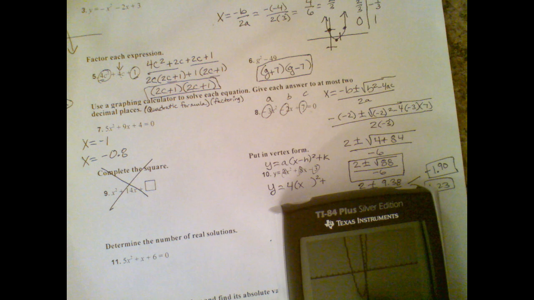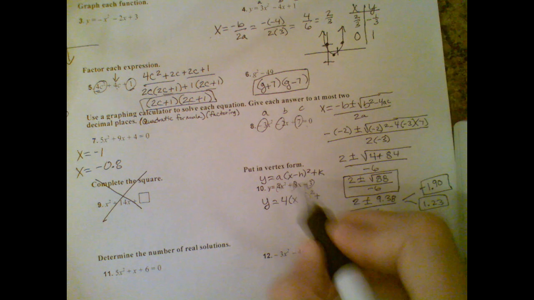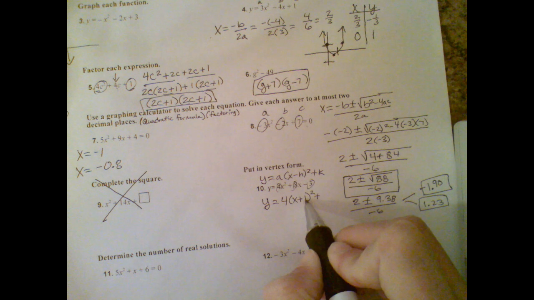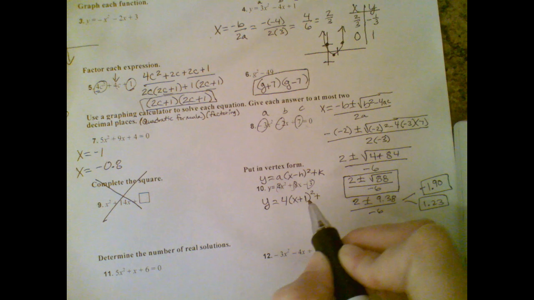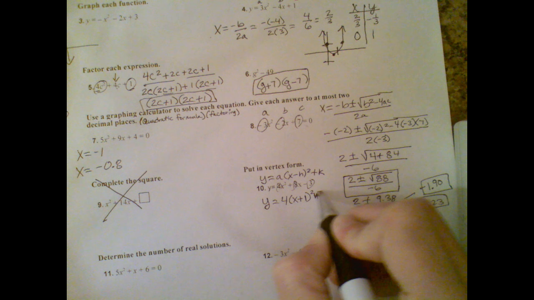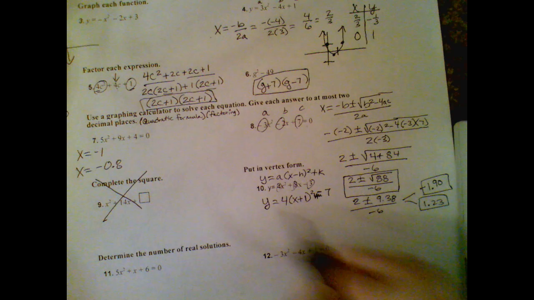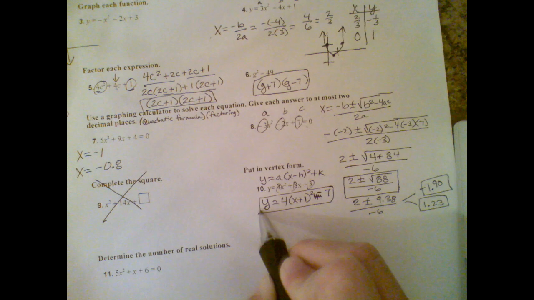Okay, we need to find that vertex. We're going to go to second trace, minimum. We want to go left bound, so to the left of that vertex, then right bound, to the right side of that vertex, and we get negative 1 at negative 7. So since this is going to the left 1, we want to do the opposite, so we're going to add 1, which means it's going to the left 1, and then it's going down 7, so instead of a plus sign here, we need to put a minus sign. So that's going to mean that it's going down 7. So then that would be my vertex form.